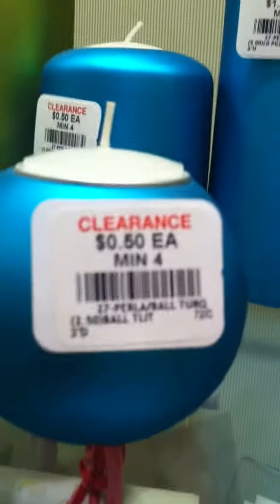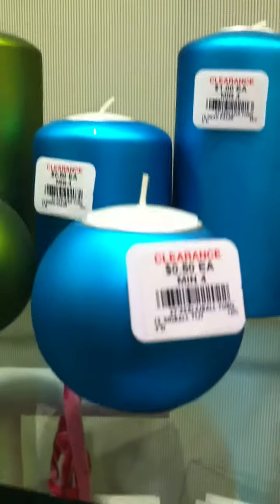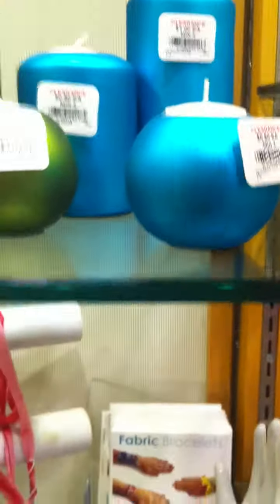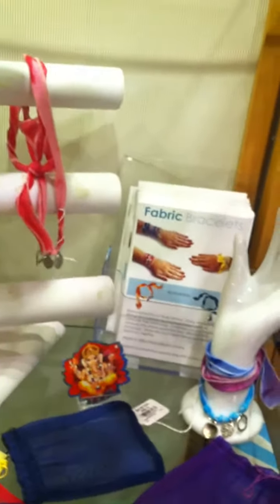I have some clearance items here that I'm going to scan. You see, again we have an open order. This warning should not be appearing on the iPods or on the iPads. Okay, and that was 3 clearance items. And now we're going to move into the holiday section.